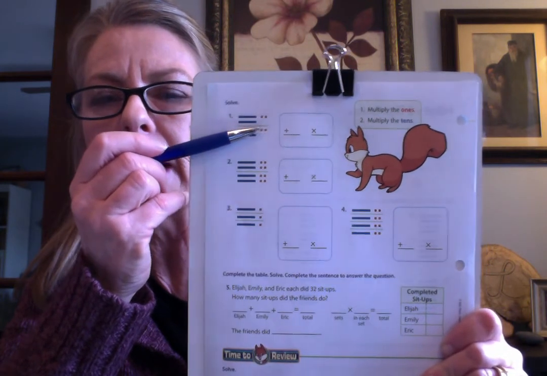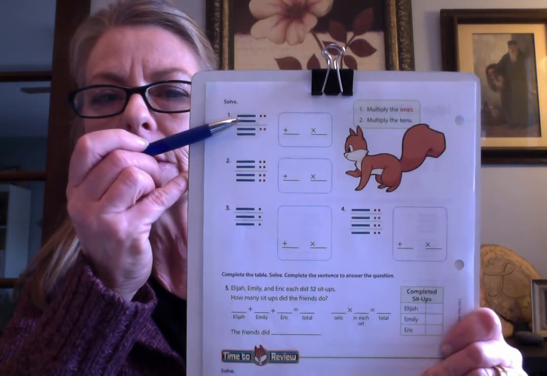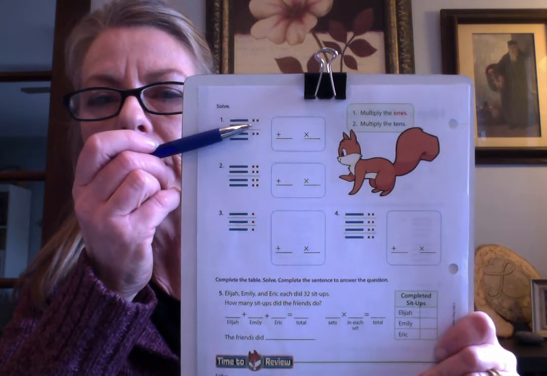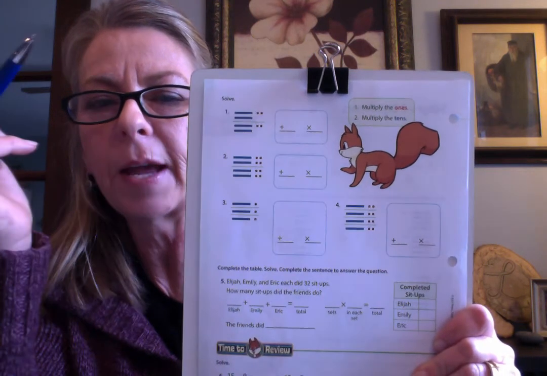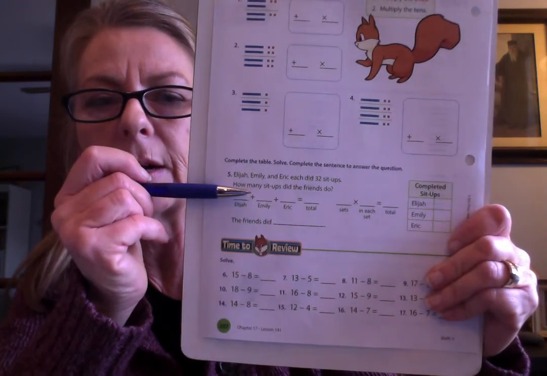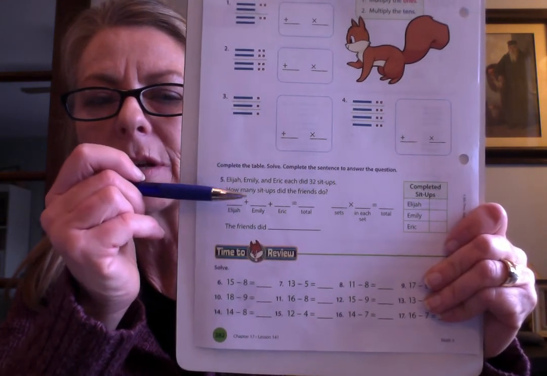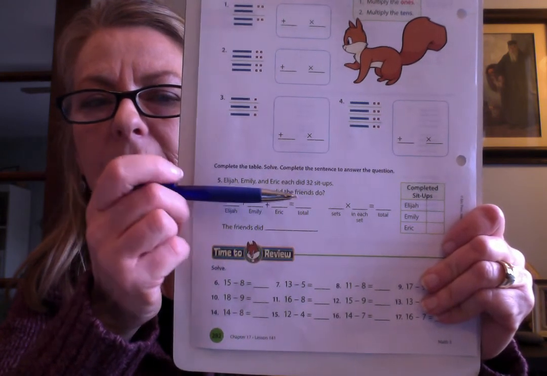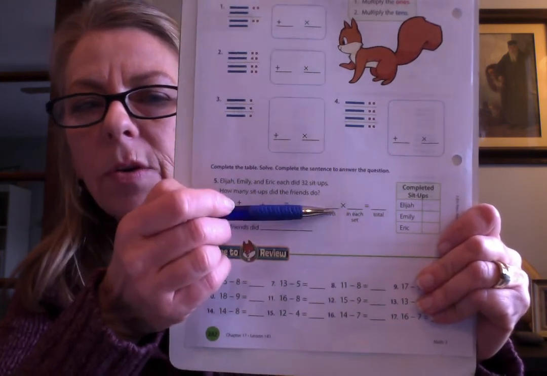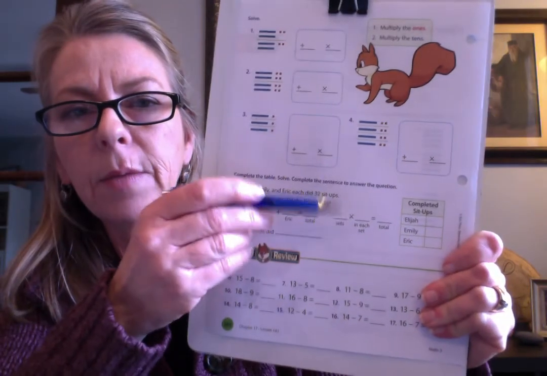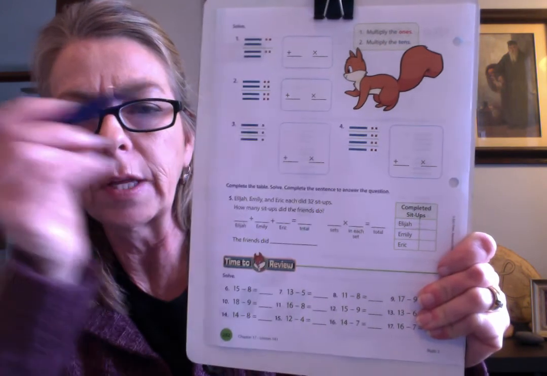Okay, the green line separates the 2 groups. So here's a group, and here's a group. How many 10's? How many 1's? Okay, and then down here, make sure you're thinking about when it says each, find out how much each of these kids had. You can add it up. You can multiply it. Okay, and you can also write the multiplication up and down this way, vertically.